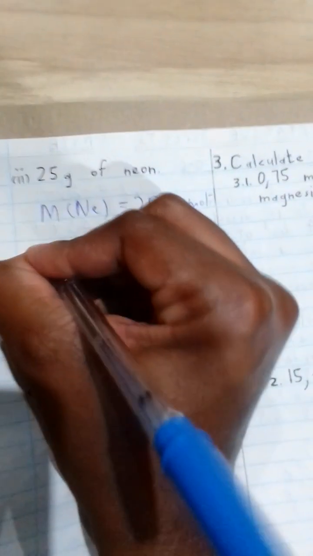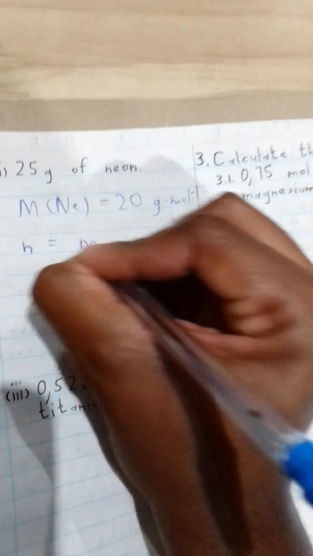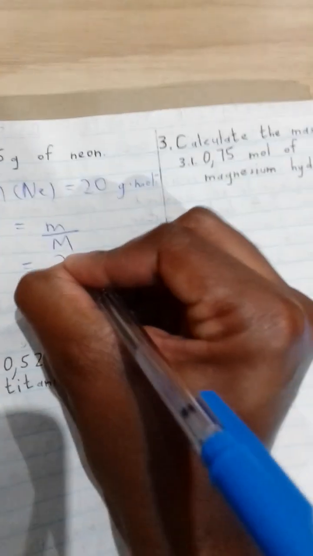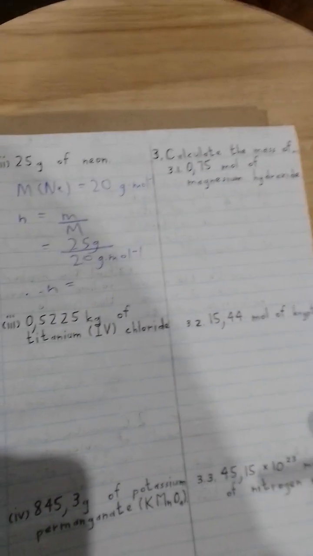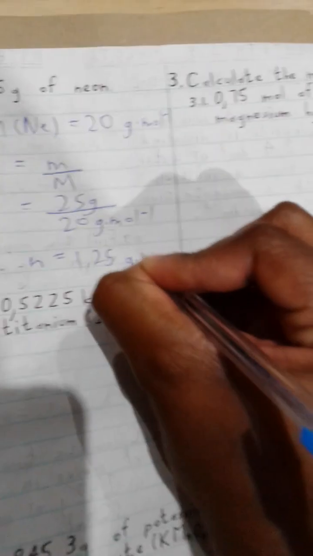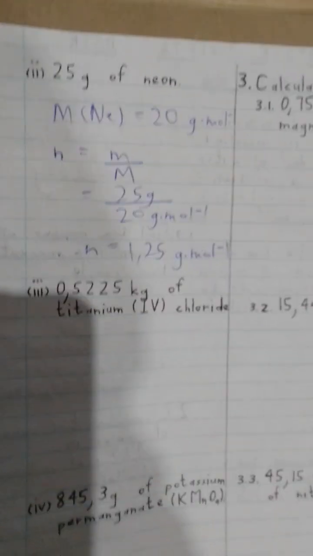So number of moles is mass over molar mass, 25 grams over 20 grams per mole, which is 1.25 mole. Okay, I hope that makes sense.